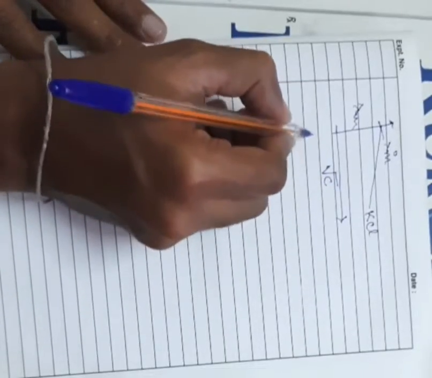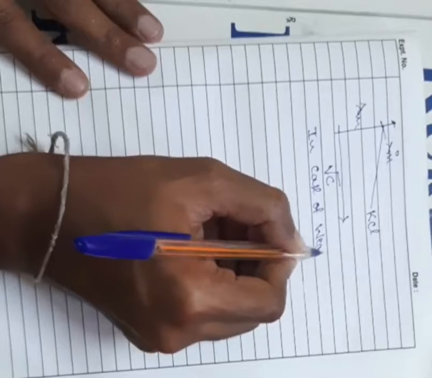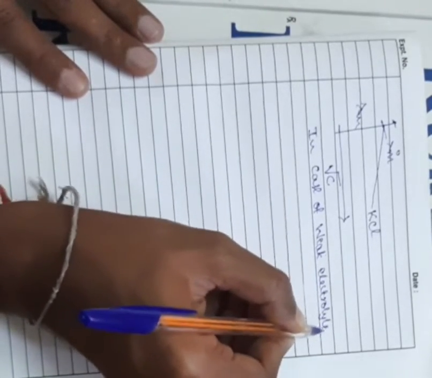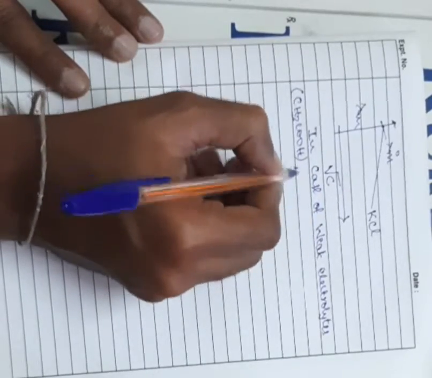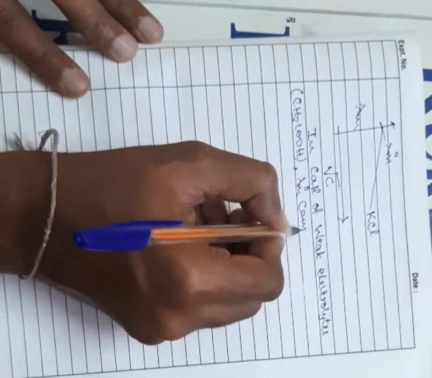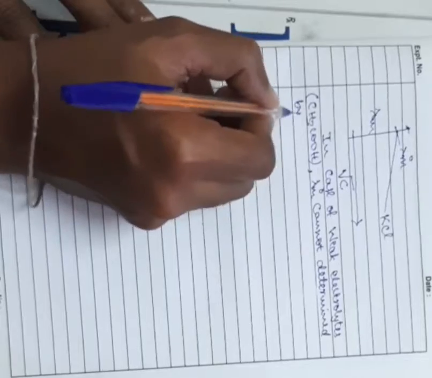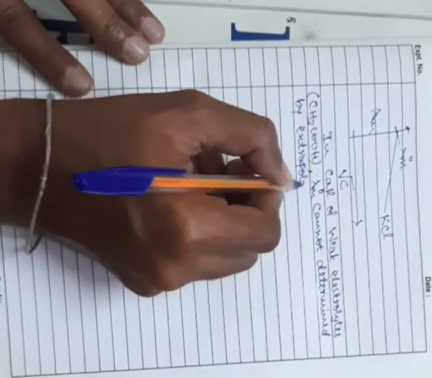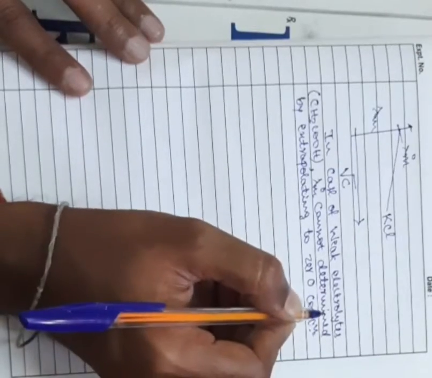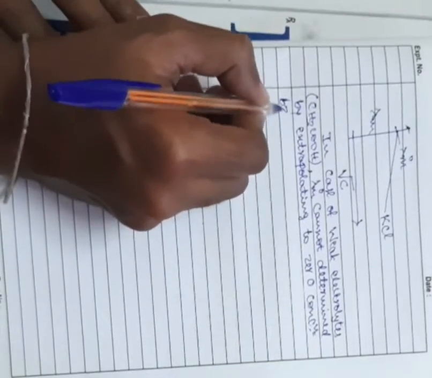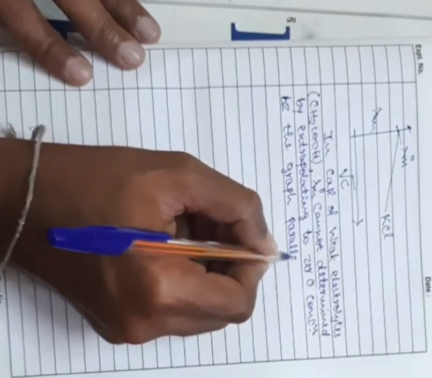But in the case of weak electrolytes like acetic acid, lambda m naught cannot be determined by extrapolating to zero concentration, because the graph is parallel to the y-axis.